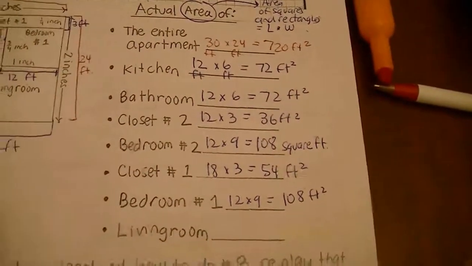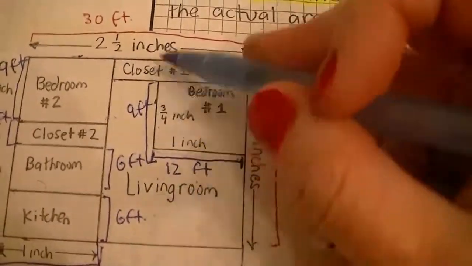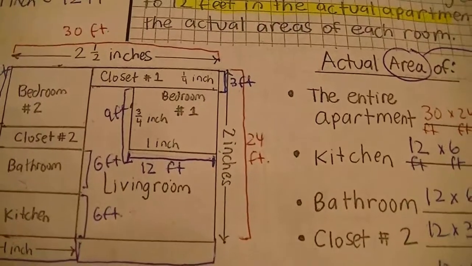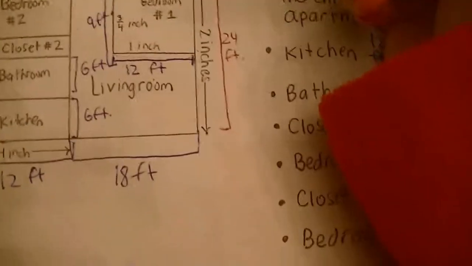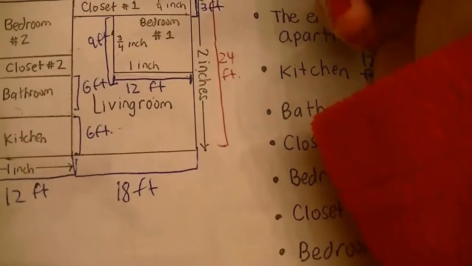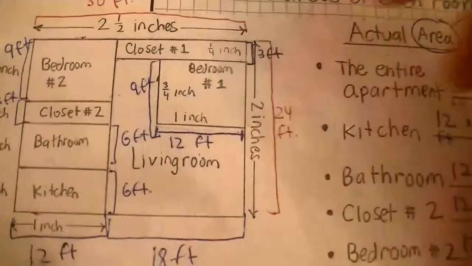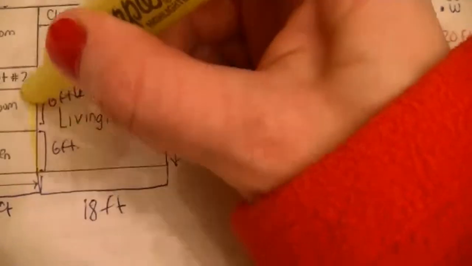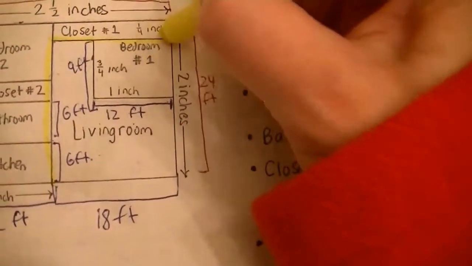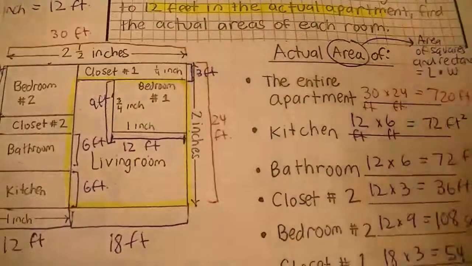Okay, now the living room. See how that's kind of a weird shape? It's like an L shape right there. How would you figure that out? What could you do? So we know that, let's see. Let's look at living room and bedroom number 1. Okay, so I'm going to look at this right here. Let's highlight it. This is what I'm focusing on. Okay, and find the length times the width of that.